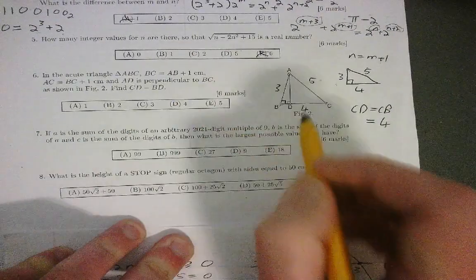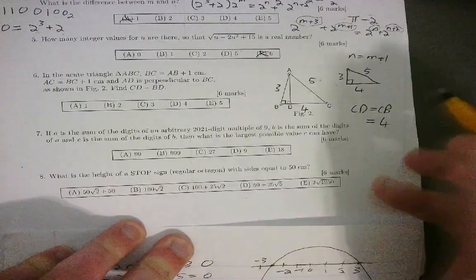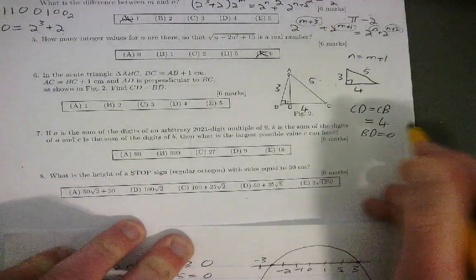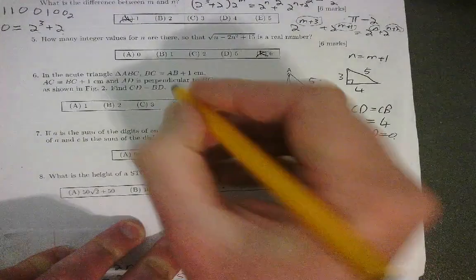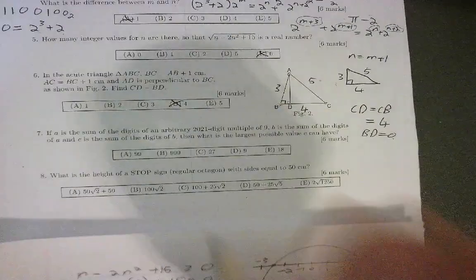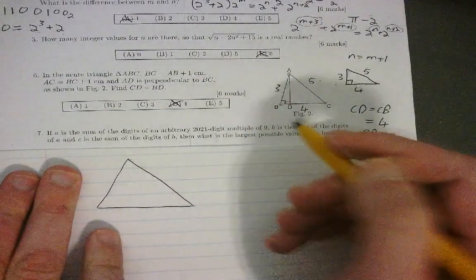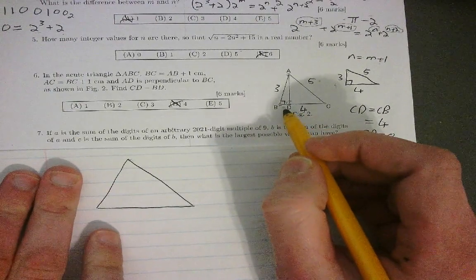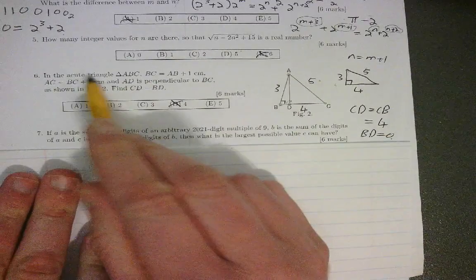And we can calculate what's BD. Basically, BD will be equal to 0. And then we can find the difference between these two, and we get the answer of 4. Now, we're going to have to find out, does it cause a problem that I used a right angle triangle when this is supposed to be an acute angle thing?